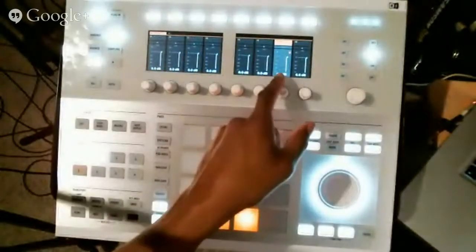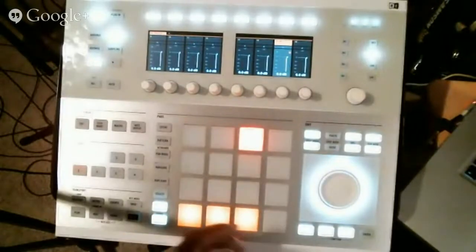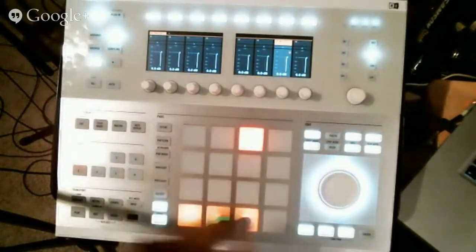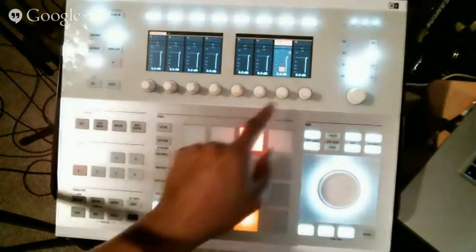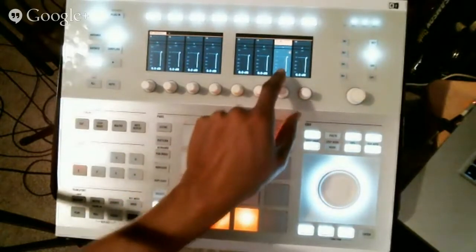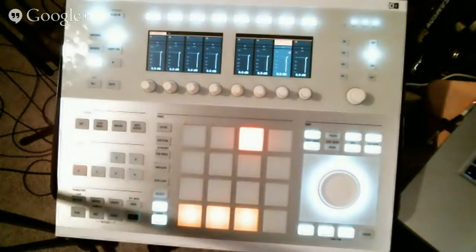Wait, you won't see it because once I hit this pad, it'll switch back to this. But you can kind of see. I'll just move it quick. You see the levels in there? It's coming in. All right. Okay, cool.